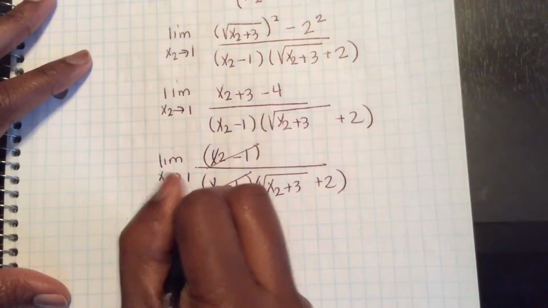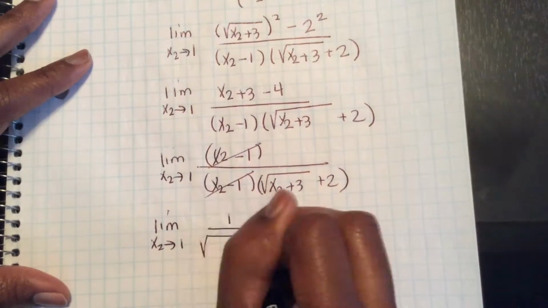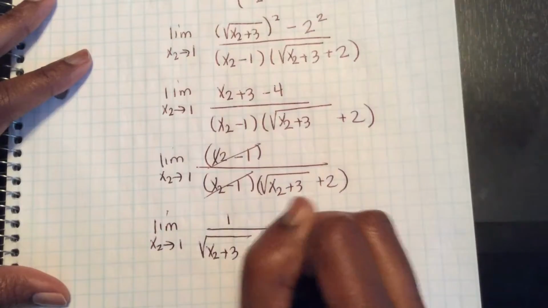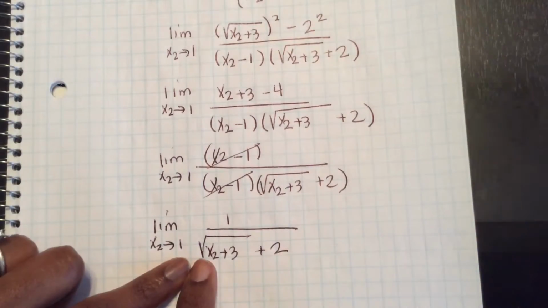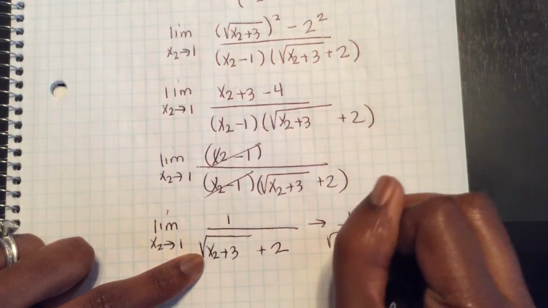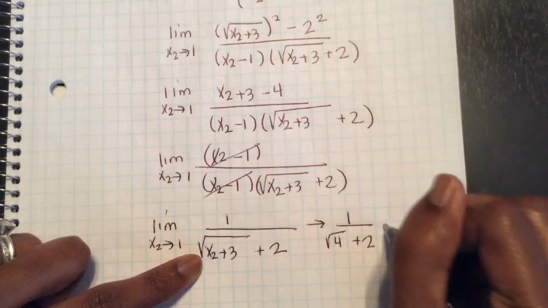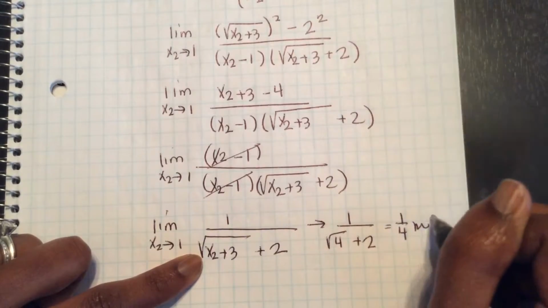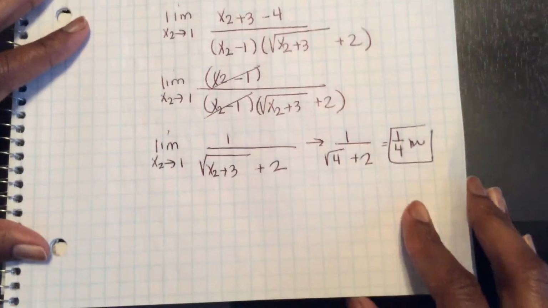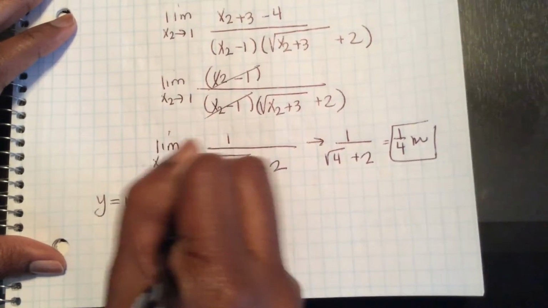So I'm left with the limit as x2 approaches 1 of 1 over square root of x2 plus 3 plus 2. So plugging in 1, I have 1 over the square root of 4 plus 2. Square root of 4 is 2, plus 2. 1/4 is my slope.